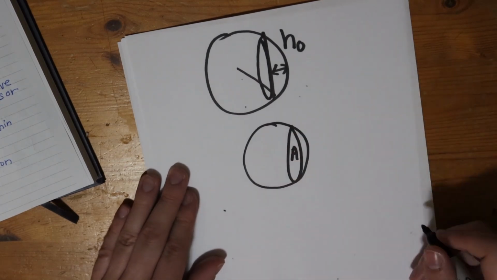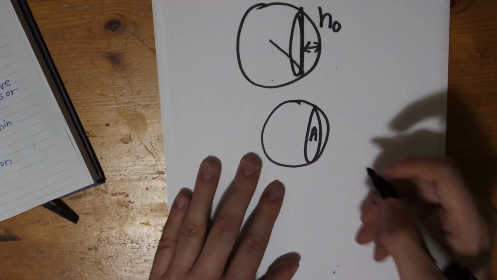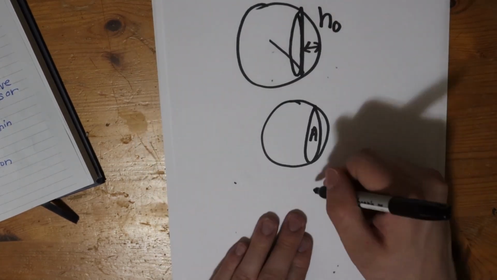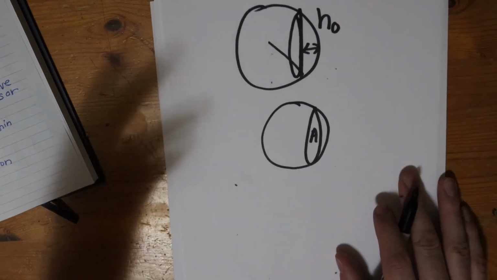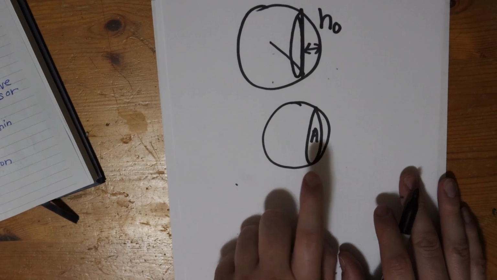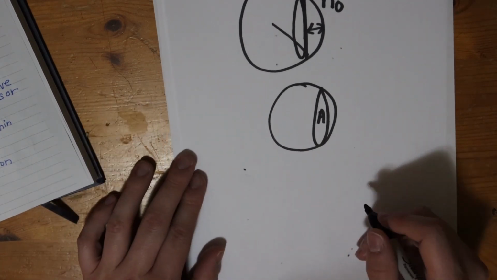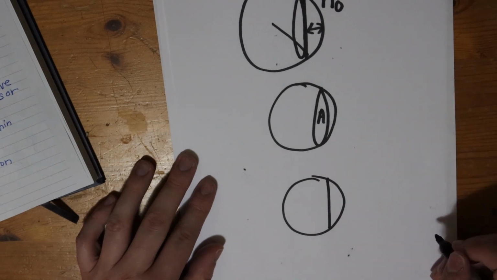And so here I'm showing more clearly the sectional area during the maximum point of the collision, which is pretty much a cross-section of the sphere at that point, approximately. And so we can use some trigonometry to solve for that.